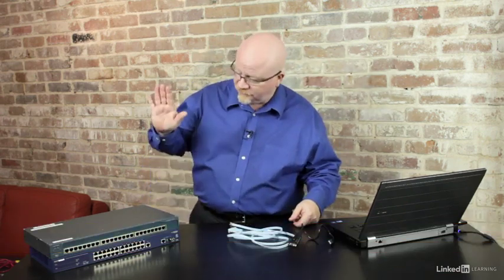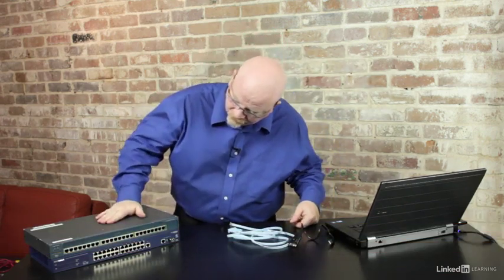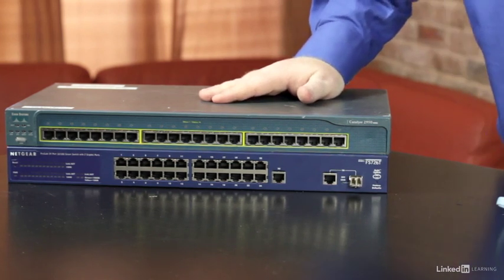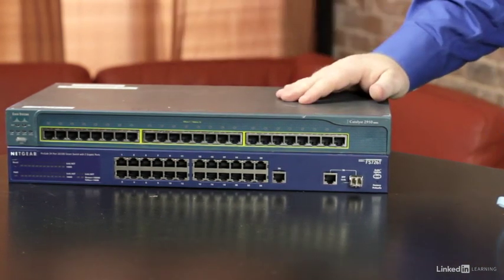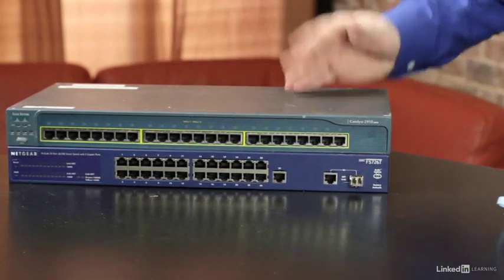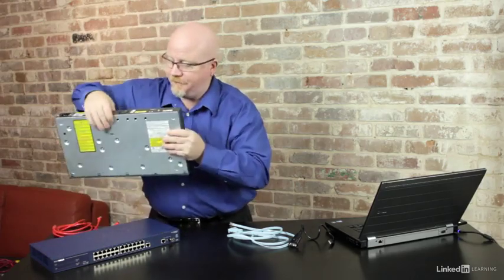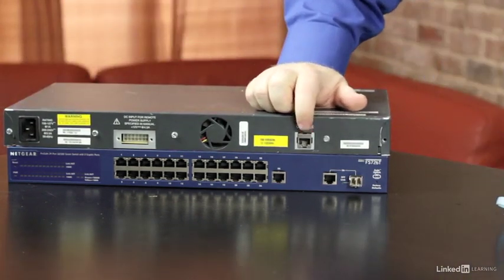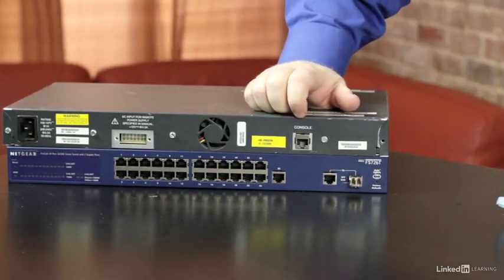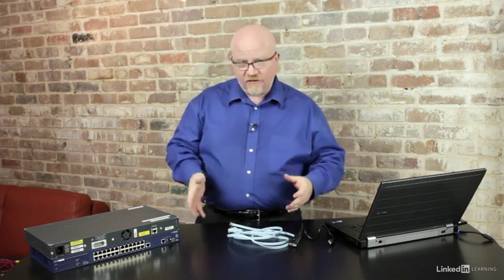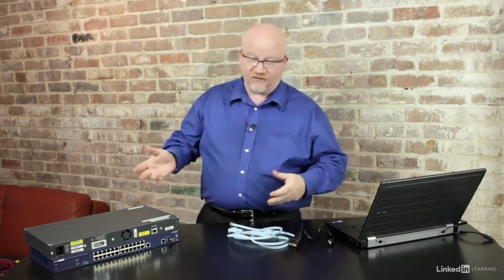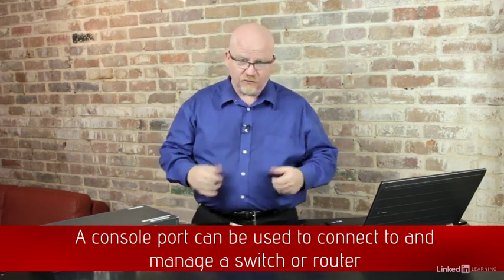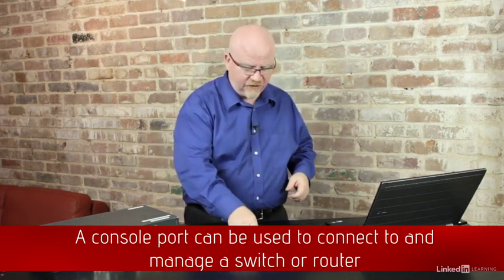And probably the best place to start would be with this old Cisco switch right here. Now, if you take a look at the front of the Cisco switch, it's not too terribly exciting. We got 24 Ethernet ports. However, if you take a look at the back, I want you to see that right there. This is a console port. Console ports allow you to access, really not just switches, you can even do this with Cisco routers. You can access these devices without even knowing an IP address or anything else like that.